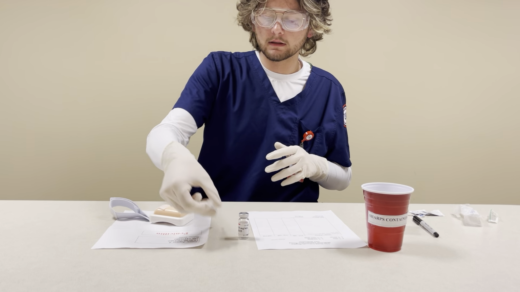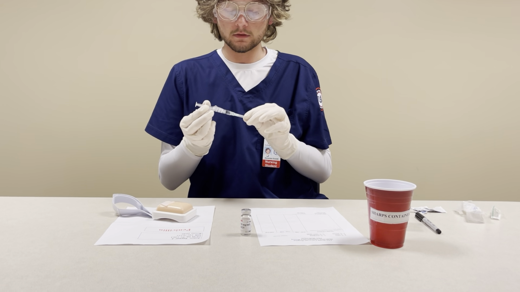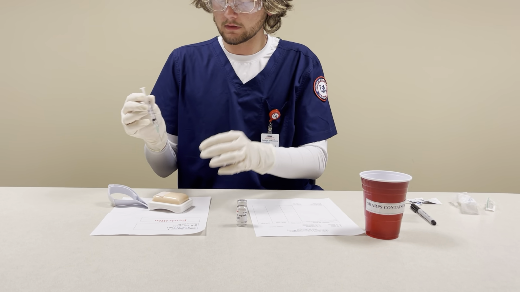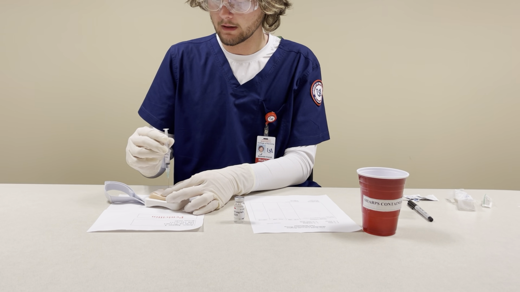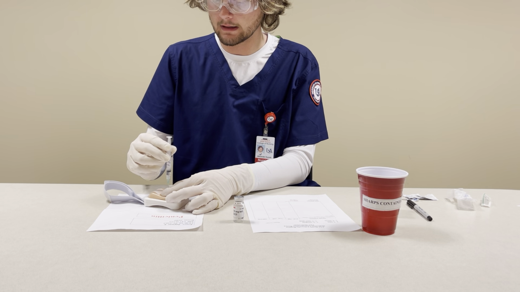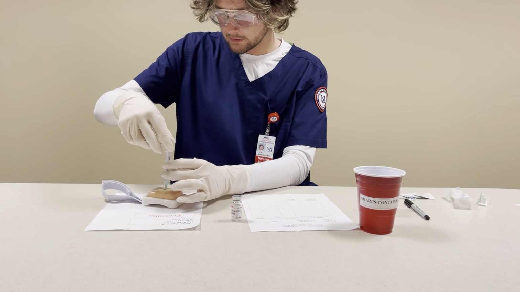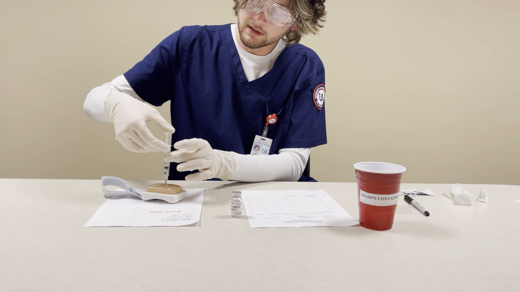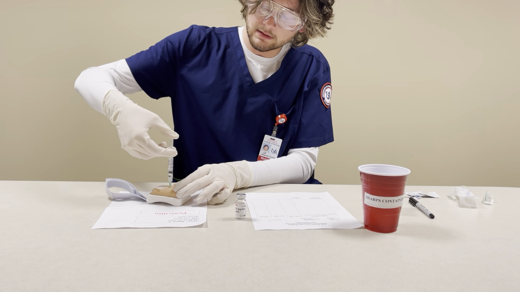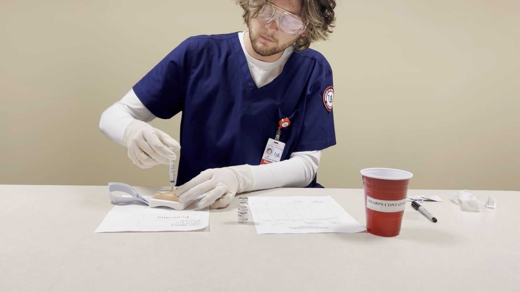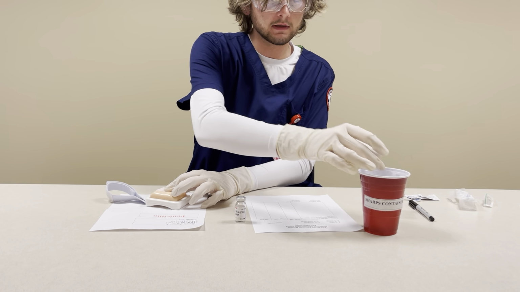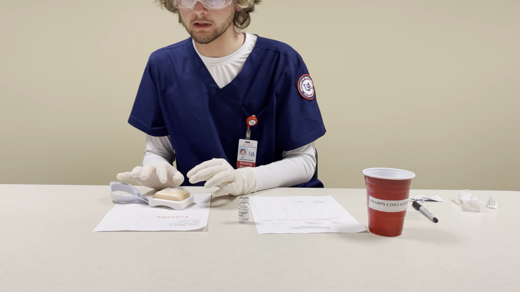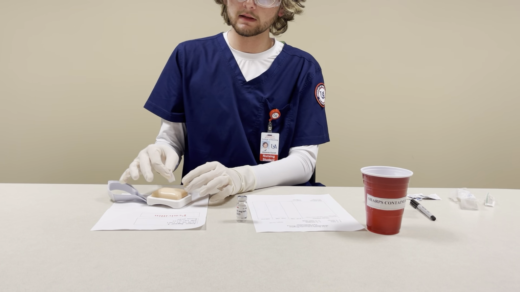So now that I've cleaned the area, I'm going to remove the lid and I'm going to spread the skin and insert at a 90-degree angle. I'm going to aspirate for any blood return. There is no blood return, so I'm going to go ahead with the medication and inject it slowly. So now that I'm done, I'm going to put the needle in the sharps container and put a little pressure on the side of the injection. I'm not going to massage. This is just to catch any excessive blood and relieve some pain.